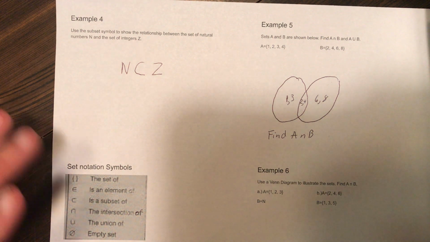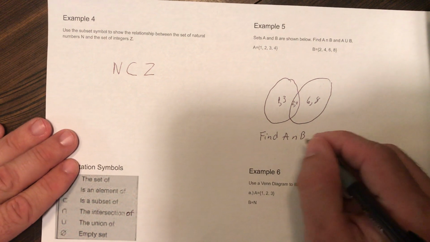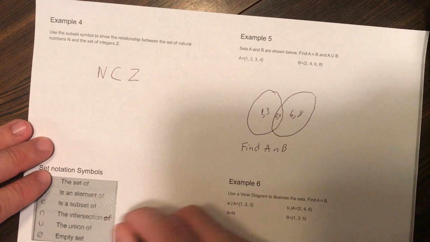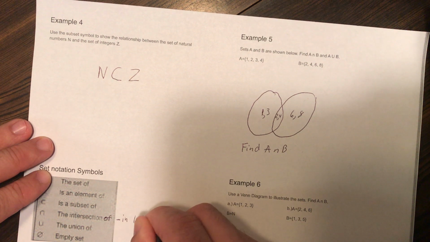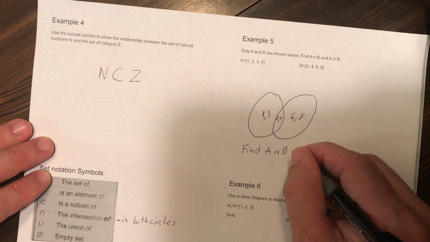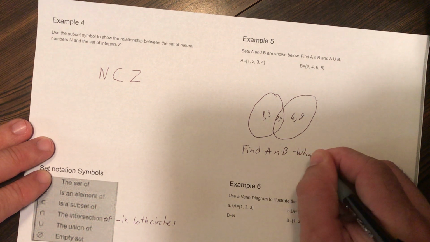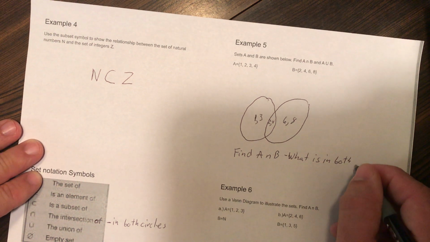You can't just have some of them, they have to have both in this case. So we need to find what is in both circles.